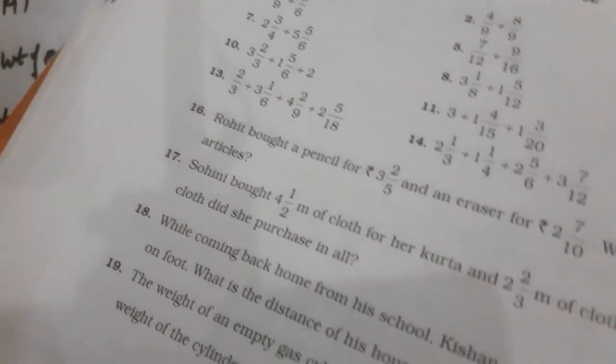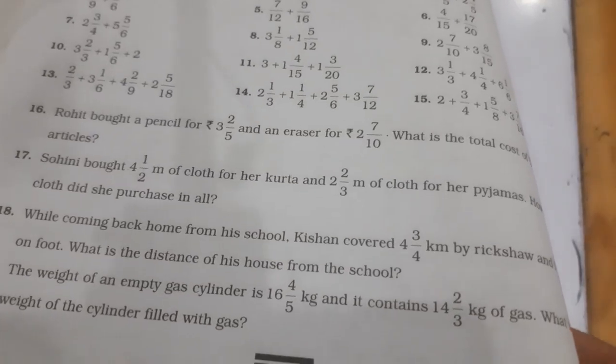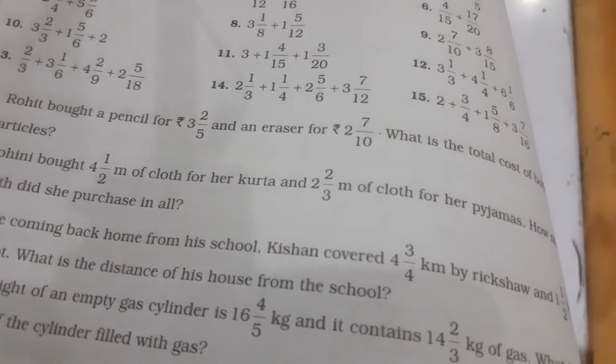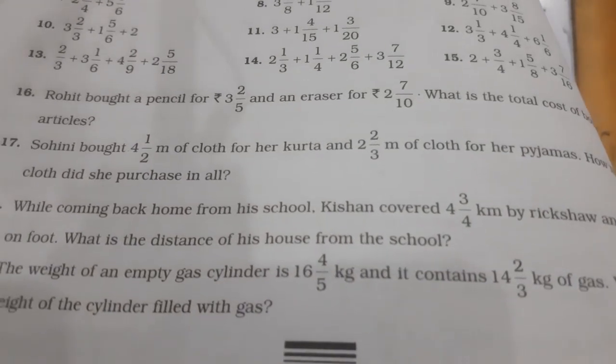They are saying the weight of an empty cylinder. एम्प्टी मीन्स खाली, एक खाली सिलेंडर है, उसका वेट है 16 4/5 kg एंड इट कंटेन्स 14 2/3 kg ऑफ गैस. व्हाट इज़ द वेट ऑफ द सिलेंडर फिल्ड विद गैस? I have to find the weight of the cylinder filled with gas.